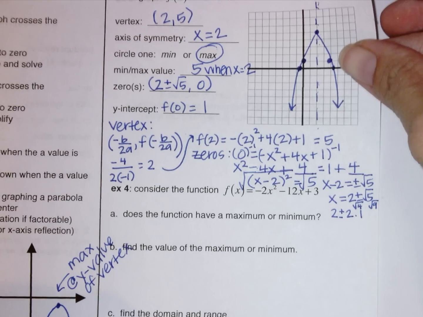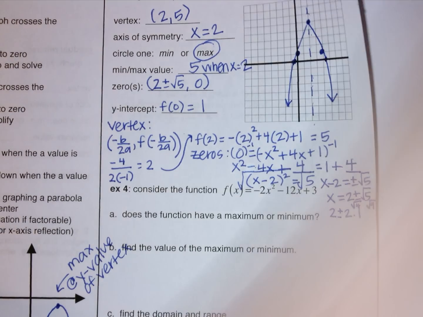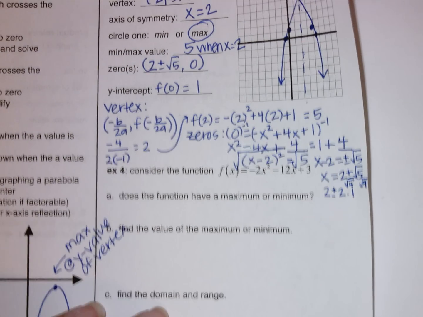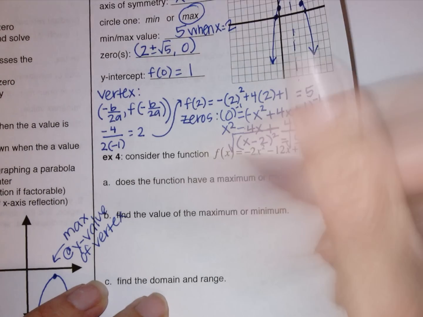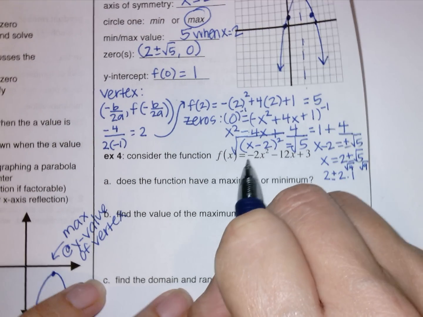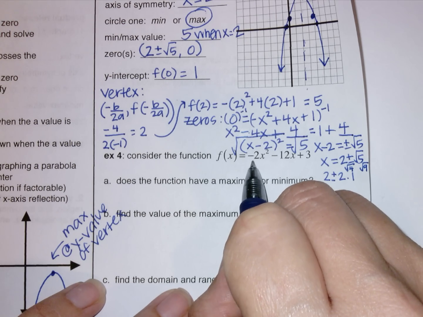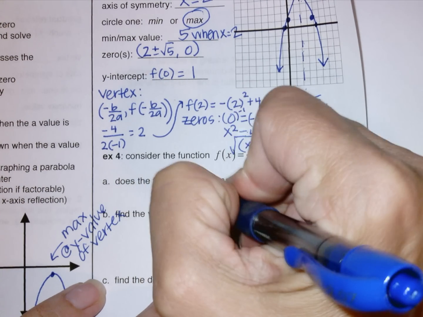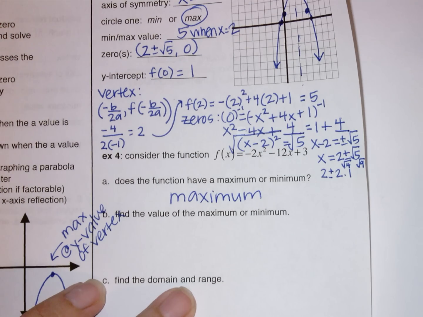We're going to look at example 4 now, which is just really hitting home with whether a parabola has a maximum or a minimum. So does this function have a maximum or minimum? It all depends on how it's opening. Because this has a negative, it's opening down, so that means that that graph will have a maximum.